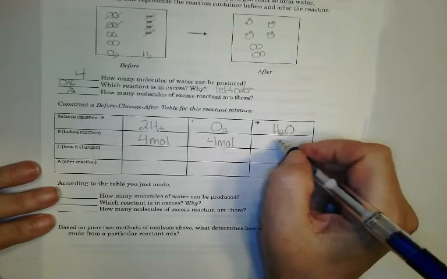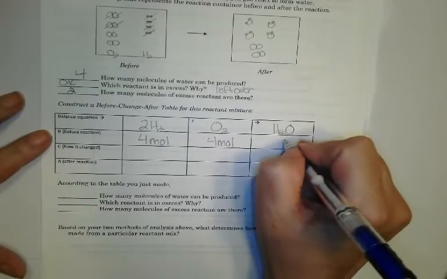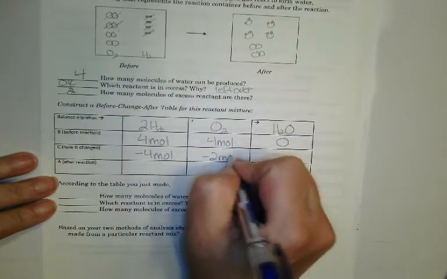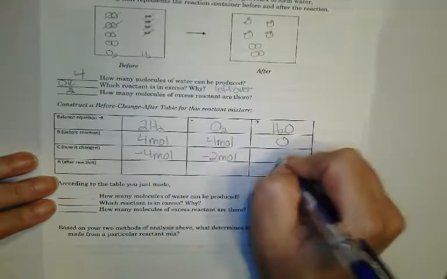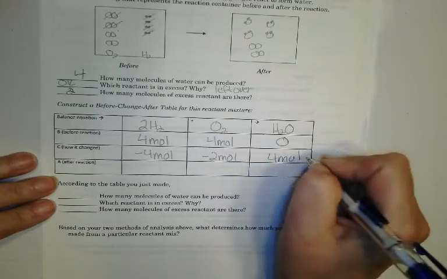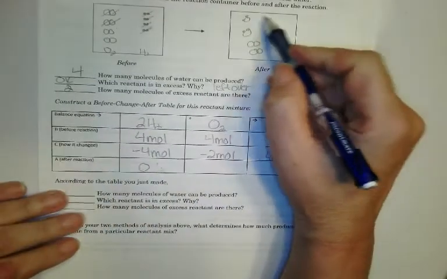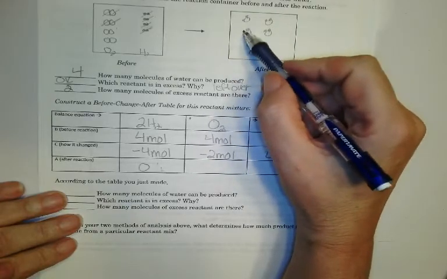Before the reaction happened, there was no reaction, so I didn't make any products. And then how did it change? Well, I used all 4 hydrogens, so minus 4 moles of hydrogen. I only used 2 moles of oxygen, and I produced 4 moles of water. So what is left in my beaker? 0 hydrogens. I'm just going to put a 0 there. You notice there's no hydrogen atoms left here. There's hydrogens attached to that, but that's a water molecule.